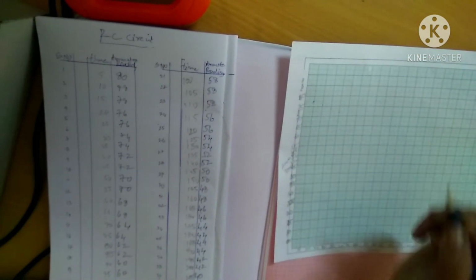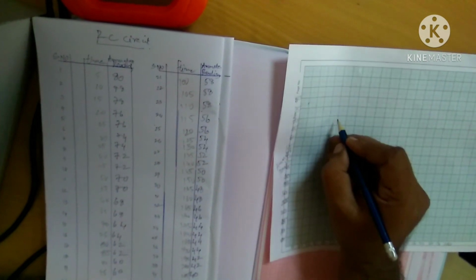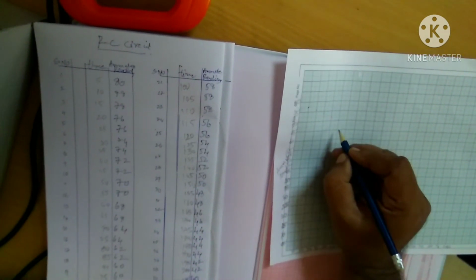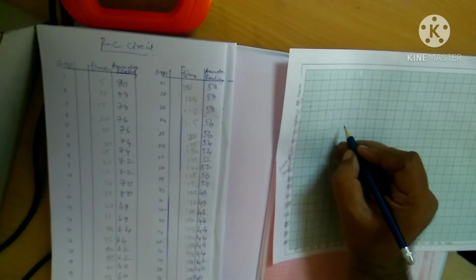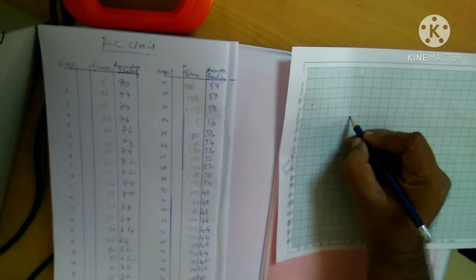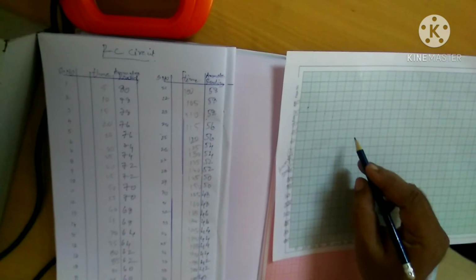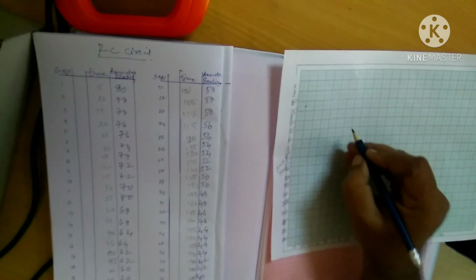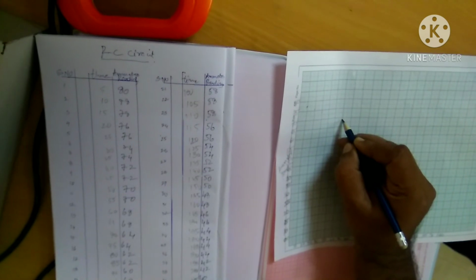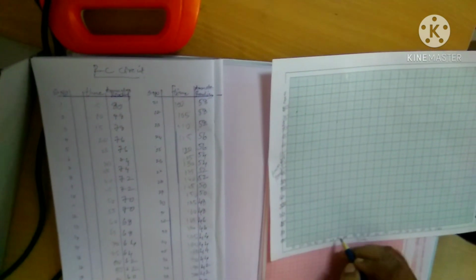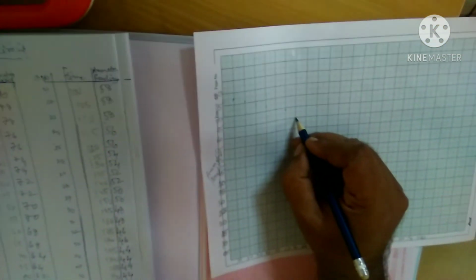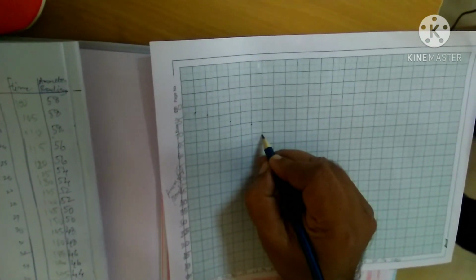And then for 50 it is 70. So this is 50, and this is the 70 value. And then for 55 also it is 70. So for 60, let us take 60, it is 68, because we are taking for 10 seconds. So let us take this 60. 60, what is that we got? 68. And then for 70 it is 64. So 70 we are going to take, this is 64.